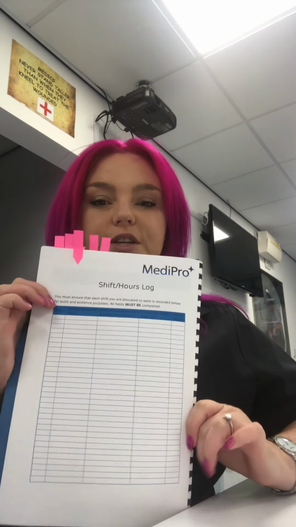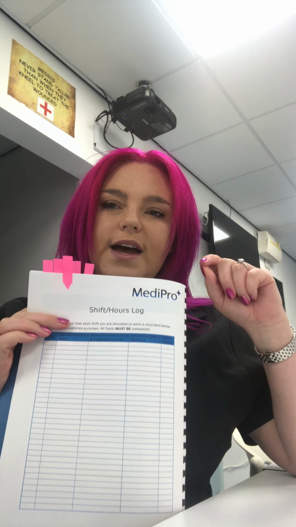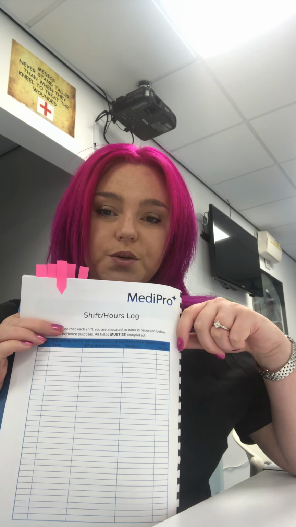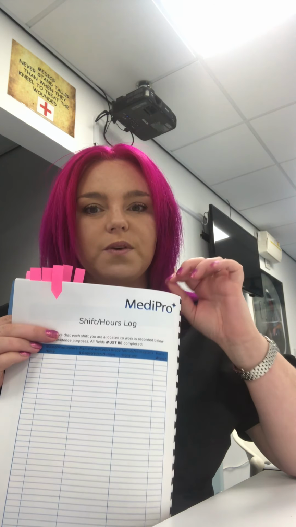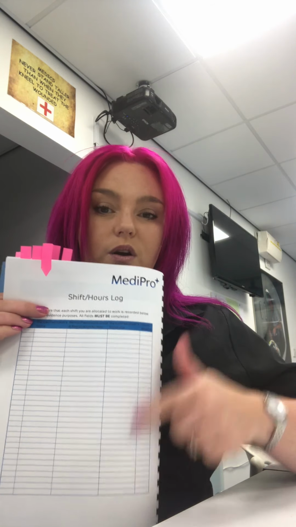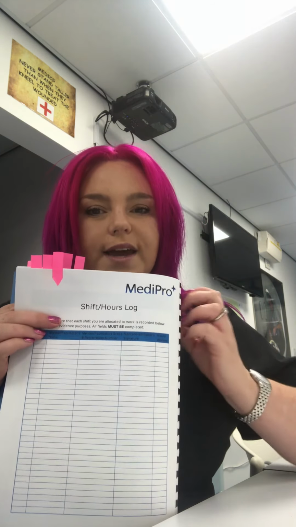The one that's next to it though is the shift hours log, and this one, if you could sign it at the end of every shift you've done with the student. So it's literally write your name, what date it was, and then how many hours was in the shift. And it's because the student needs to do a minimum of 750 hours, and this is their way of keeping a log of how many hours they've done and where they've done it. So if you could sign that at the end of every shift, that would be great.